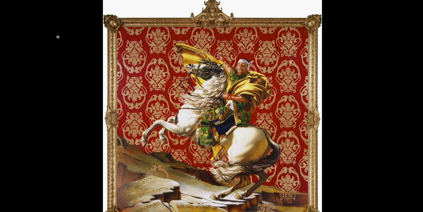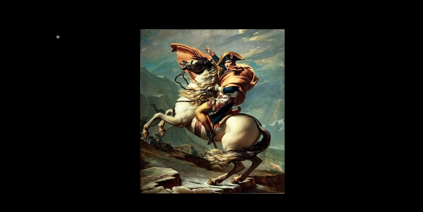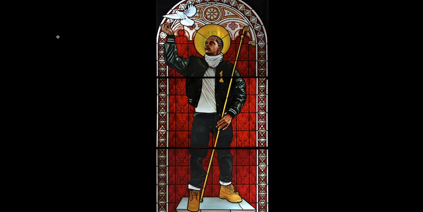There's just a lot to say about this, but take a look. I'll post all these pictures as well. And Kehinde Wiley has done this many times. It's just sort of his signature, to put usually young black men in the positions of historical figures, saints, etc. This is a good one to end on. For now, let's turn to the assignment.